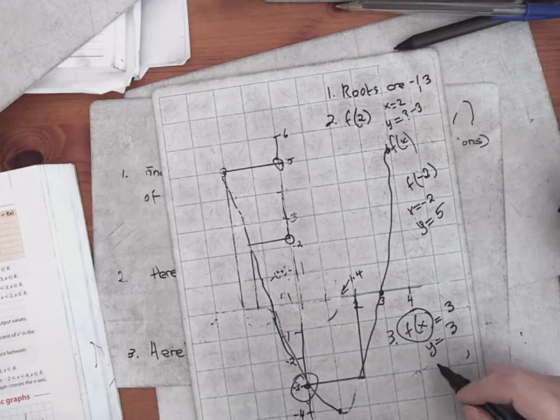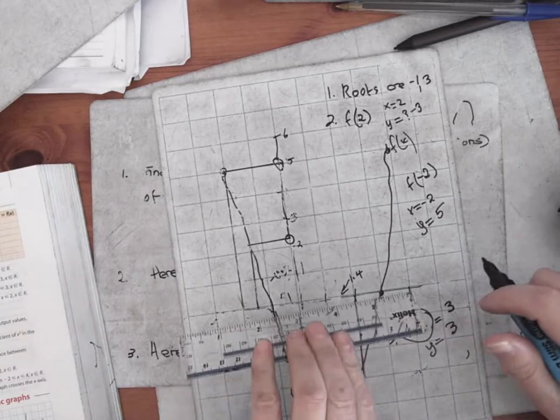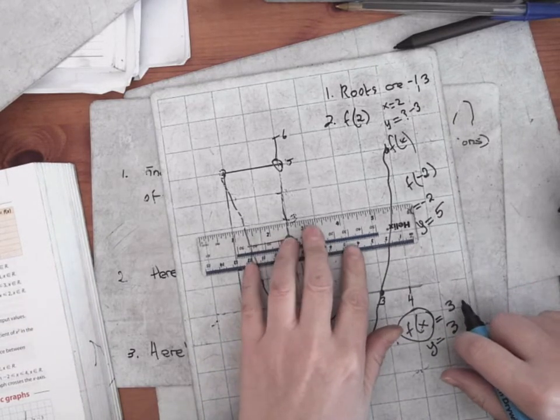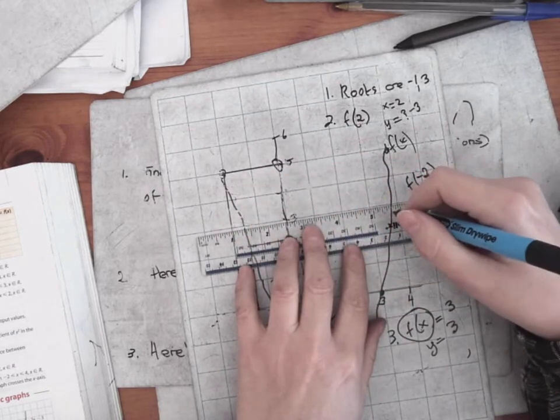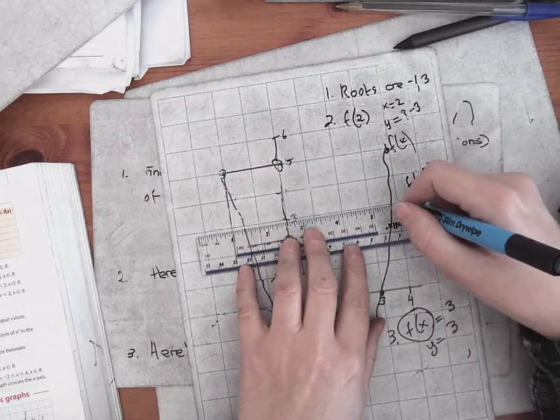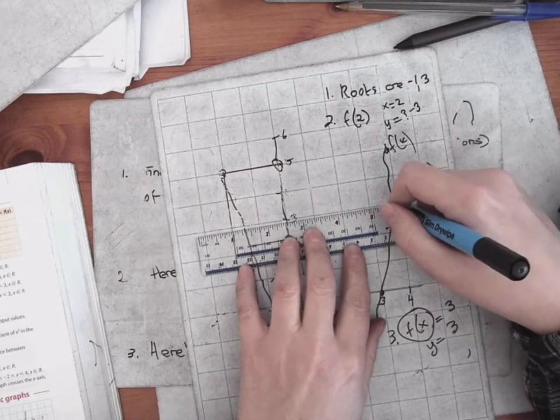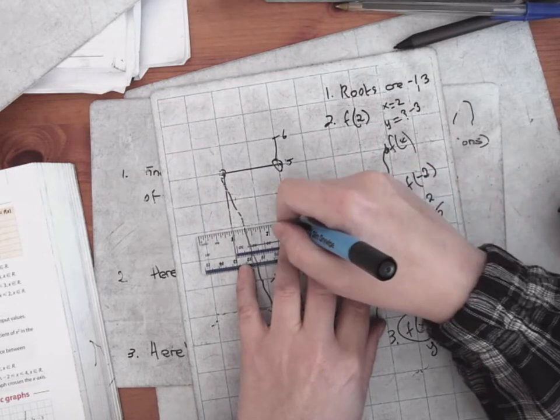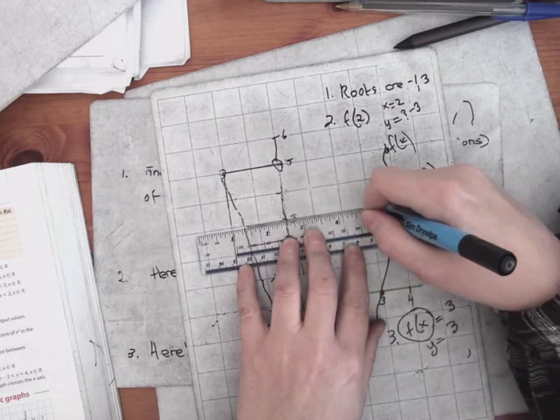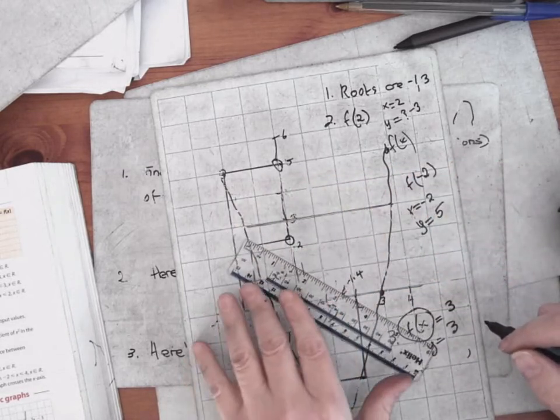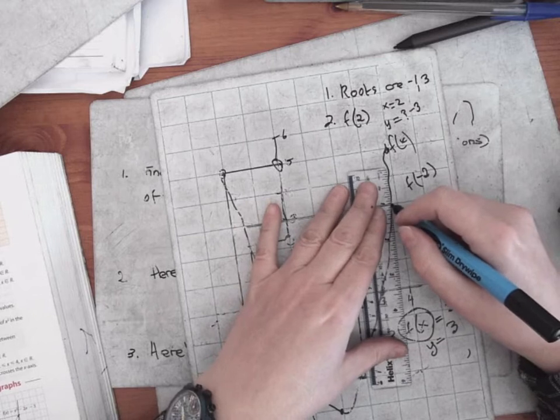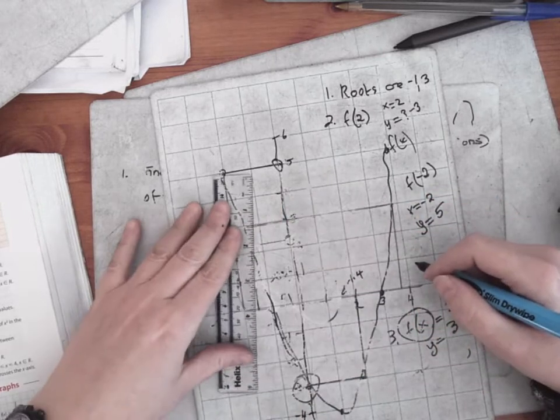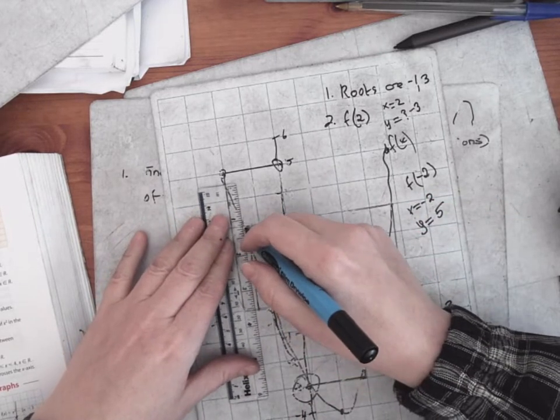So I go to the y-axis, I go to number 3 on the y-axis. Now, I can go left or right, but it's both ways, so that means I get 2 answers, so I have to go both ways. If it hits it in both directions, you go both directions and you get 2 answers, okay? So you draw a line down here and read off your answer, and you draw a line down here and you read off your answer.